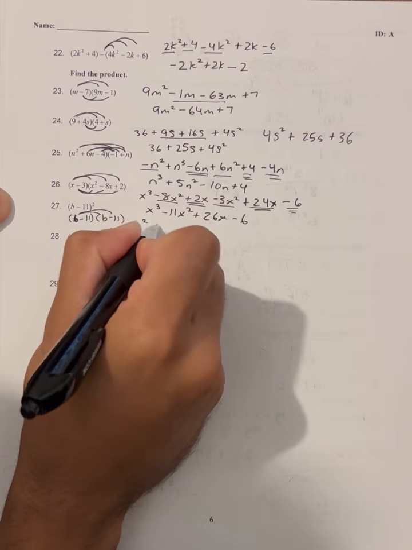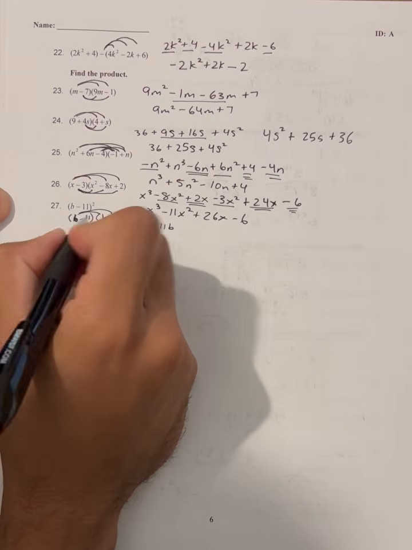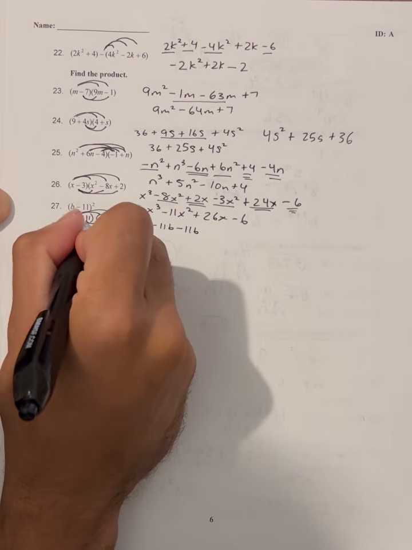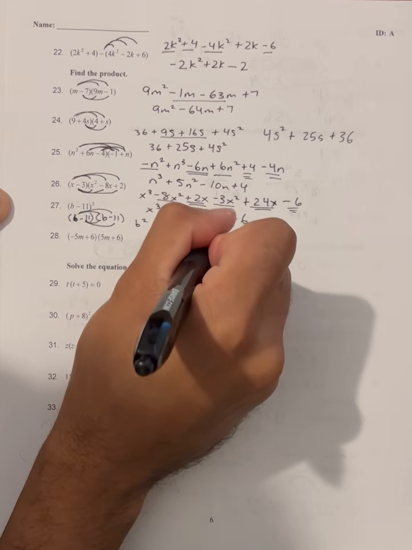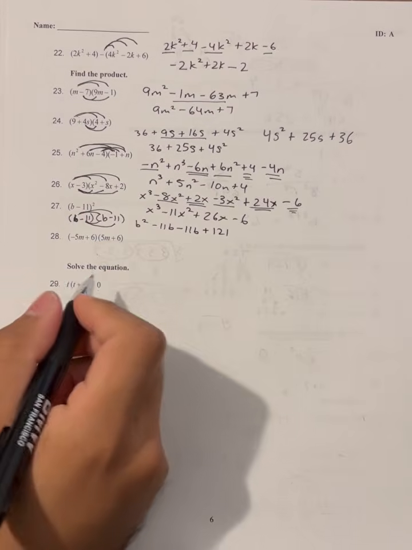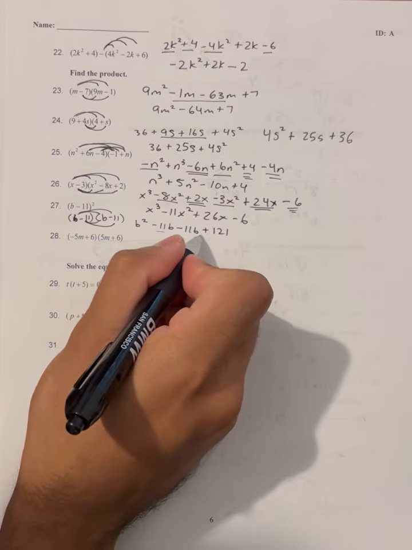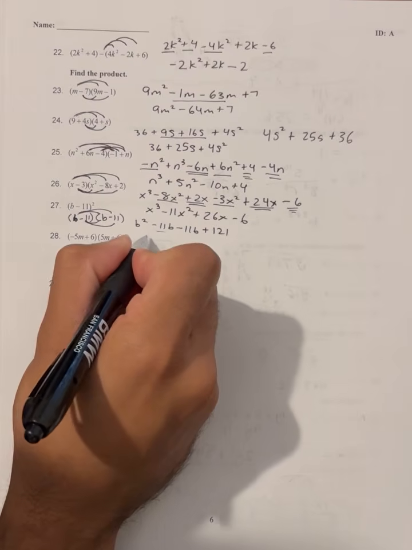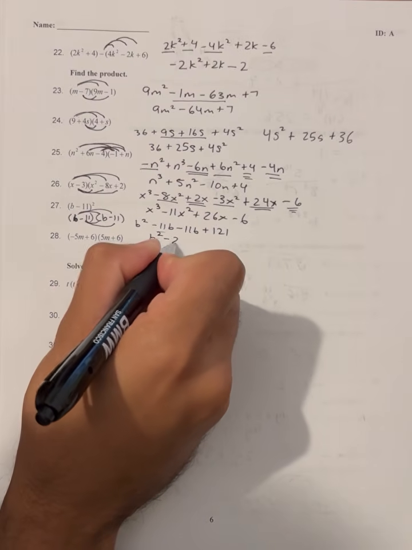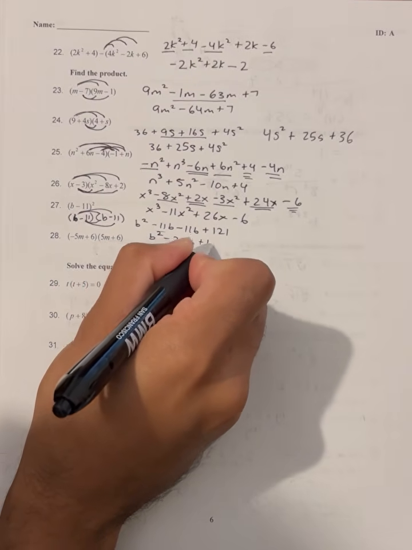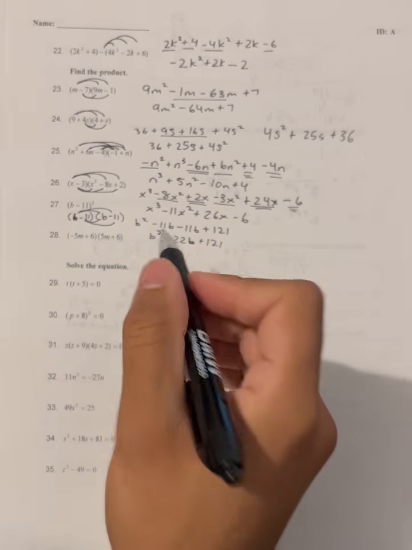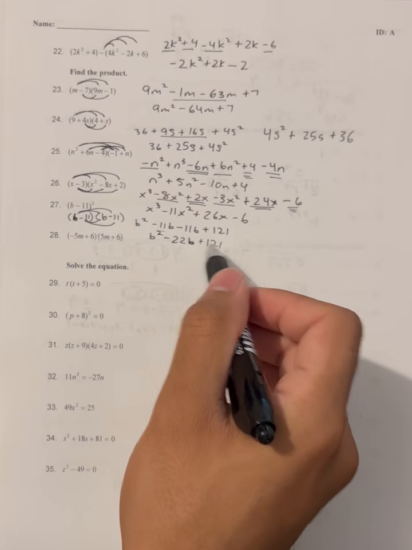B times negative 11 is negative 11b. Negative 11 times b is negative 11b. And negative 11 times negative 11 is plus 121. Okay. What you notice is that we can combine these two things, and so negative 11 minus 11 is negative 22, and they had a b, so b squared minus 22b plus 121. Okay, so this does follow the a squared minus 2ab plus b squared rule.